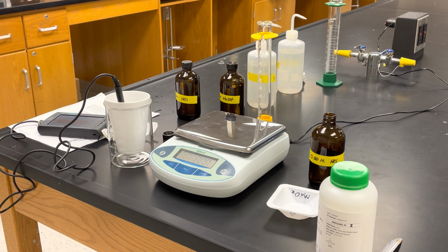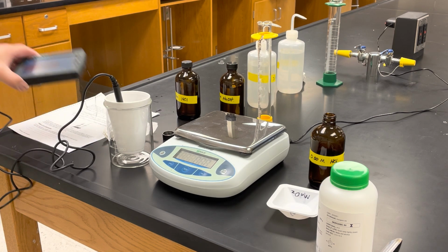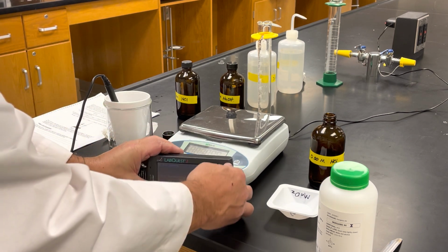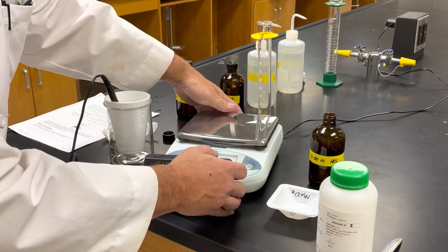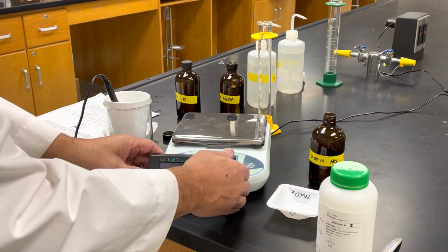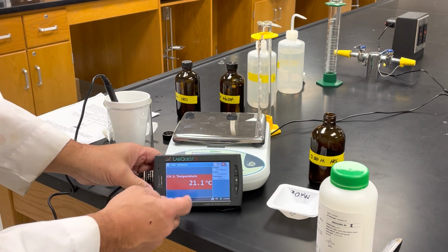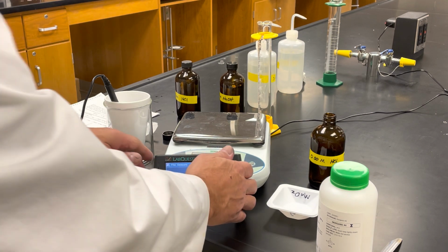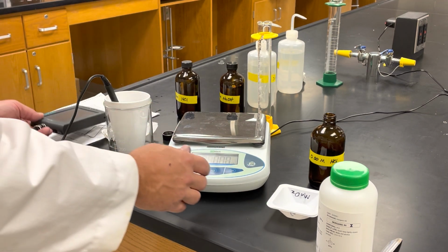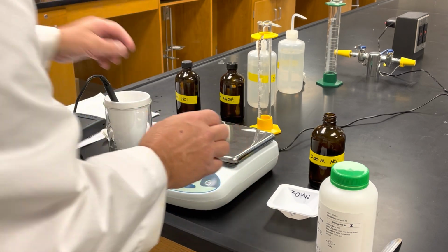Okay, so now you can see, we'll see here in a second, the temperature is 21.1 degrees. That looks like that's going to be my initial temperature, 21.1 degrees. So now I need to weigh out another 2 grams of sodium hydroxide.